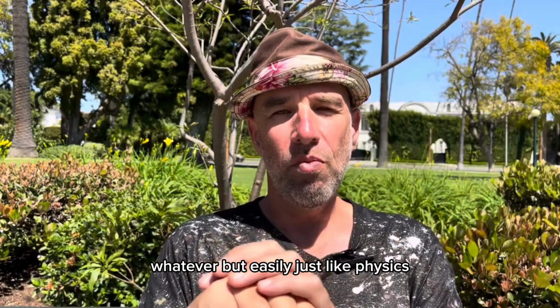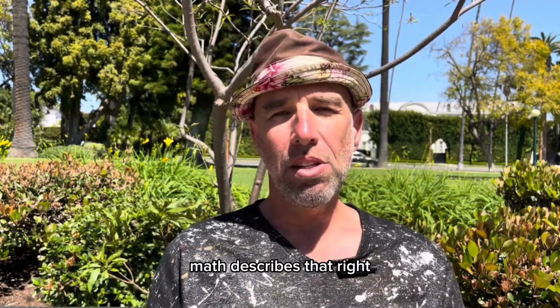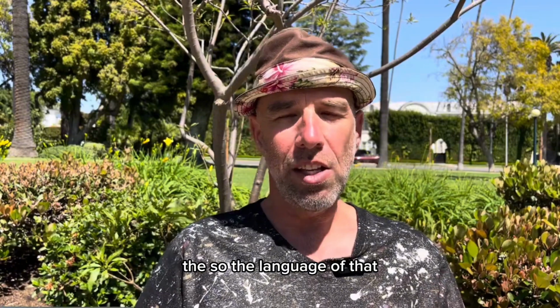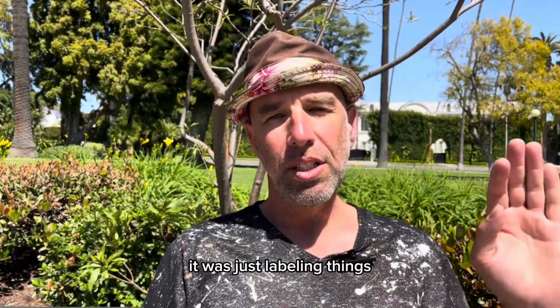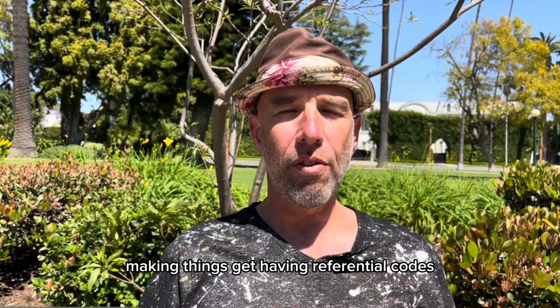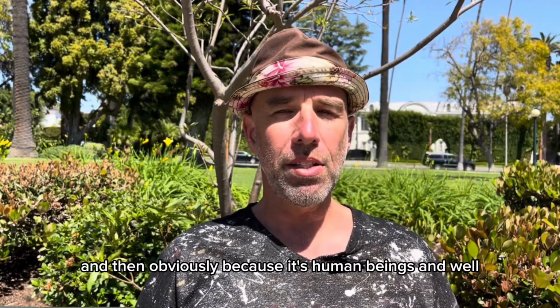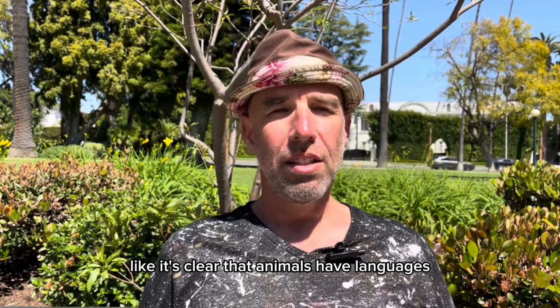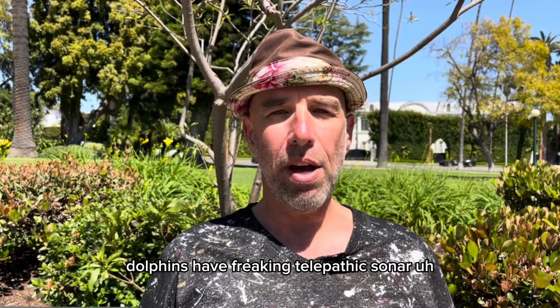Physics and math do the same thing. They throw an equation on an object or a piece of matter and say, well, math describes that. So that's the language of it, and then there are symbols derived from all these different overlays of languages on objects. At the primal level, language was just labeling things, having referential codes, defining the basics. And obviously, it's not only human beings; it's clear that animals have languages. Birds sing to each other. Dolphins have freaking telepathic sonar.